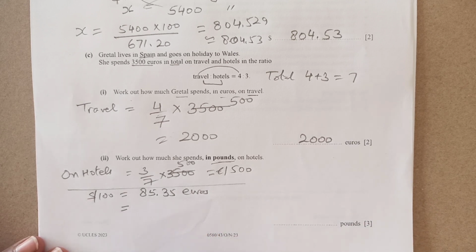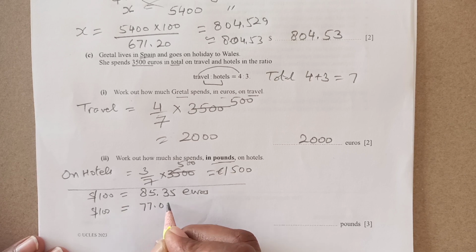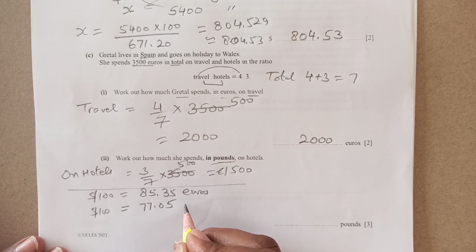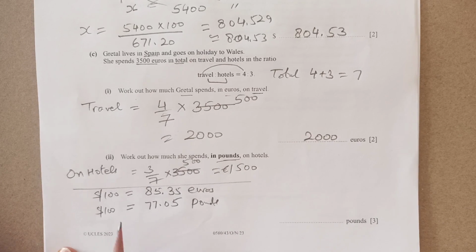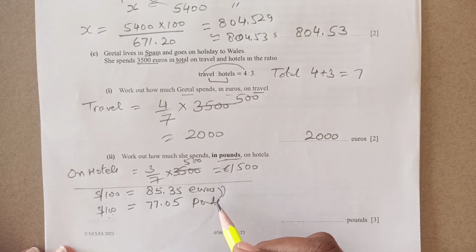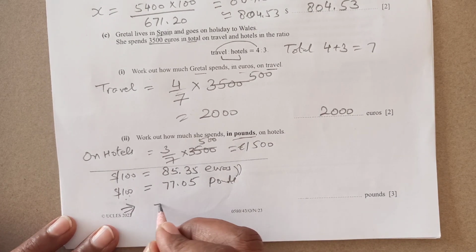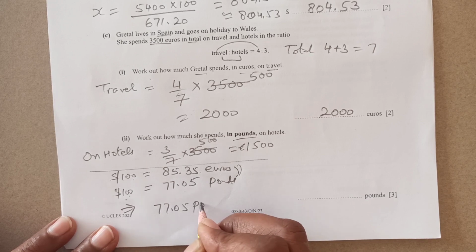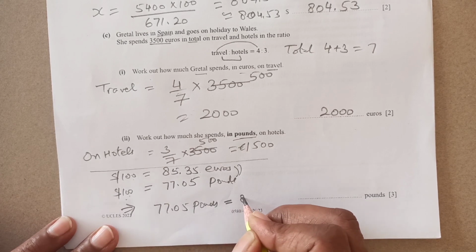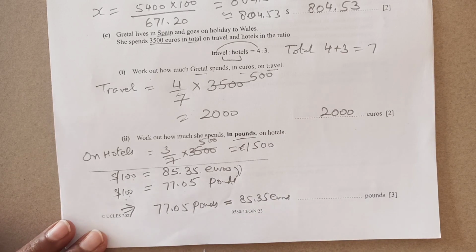So we are not given directly that calculation, so we will take these pounds, right? So now you see 100 dollars equal to this, 100 dollars equals to this, so that means this euro and these pounds too are equal. That gives us that 77.05 pounds is equal to 85.35 euros, right?